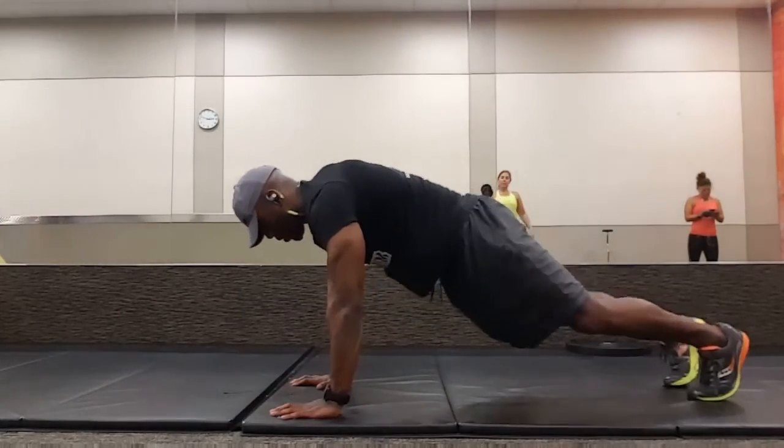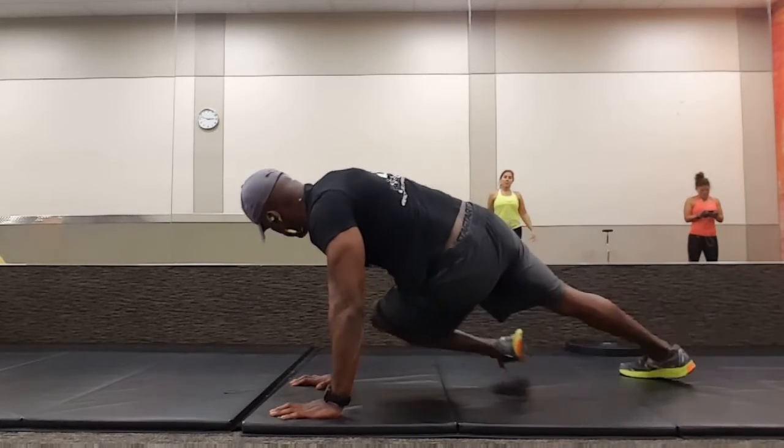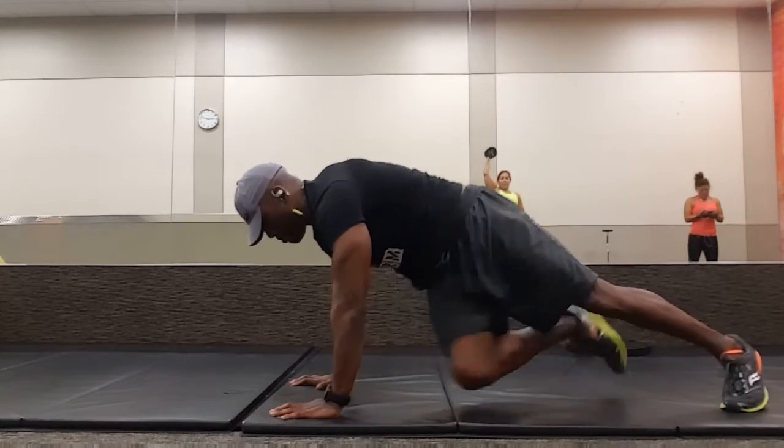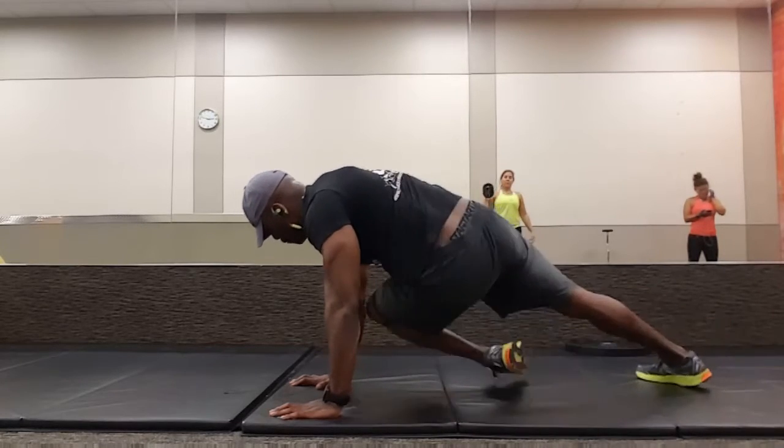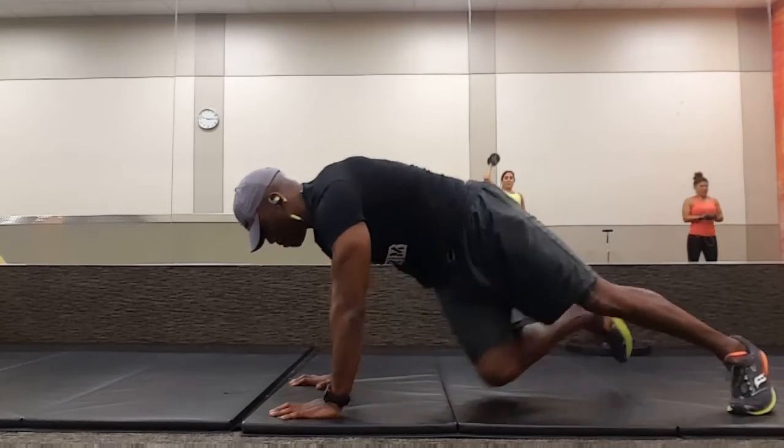See, look at them popping. So this is a cross climber. This is similar to the scissors. And I hope I didn't call them bicycles. They're not bicycles. They're scissors.